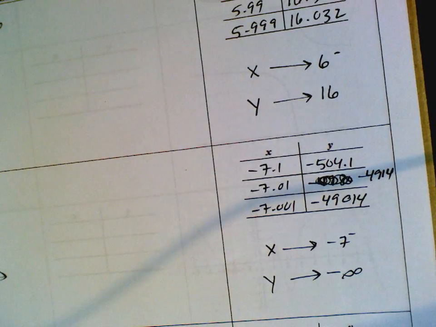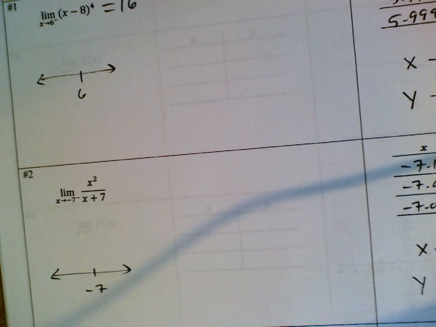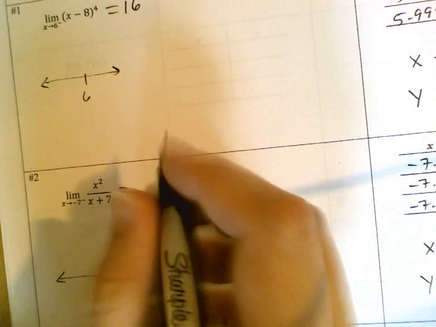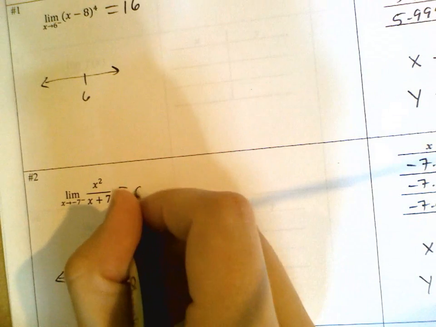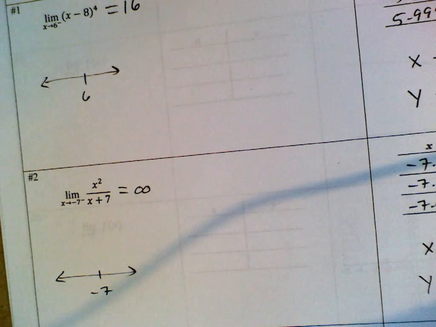So the answer, guys, there are actually 2 ways you could say it. You could say the limit does not exist, there is no limit, or you could say negative infinity. I'm going to say negative infinity. If you have a hard time drawing infinities like I do, you could just draw 2 circles next to each other. I kind of like that.